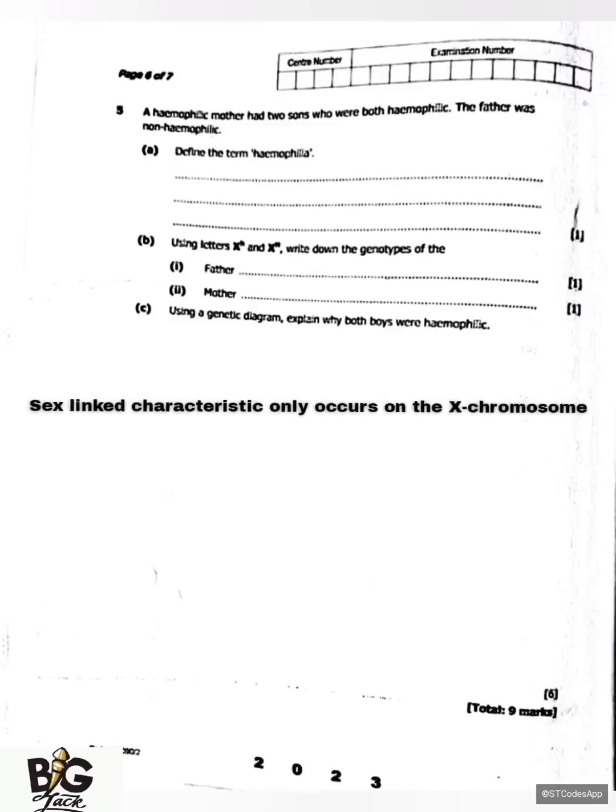Okay, now since the father was normal, I'm going to say X to the power capital letter H, then I'm going to write Y. On Y, don't put anything, because sex-linked characteristics do not occur on the Y chromosome.